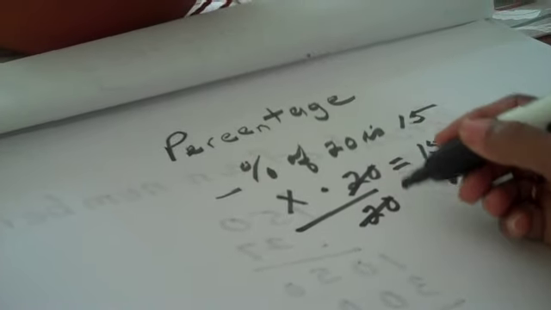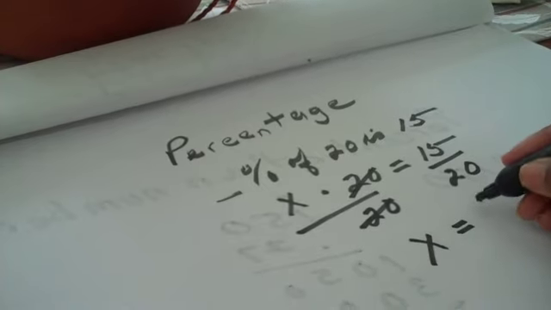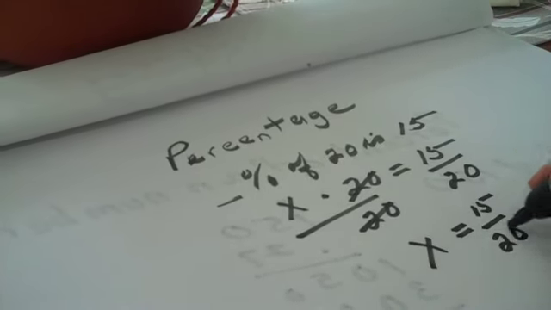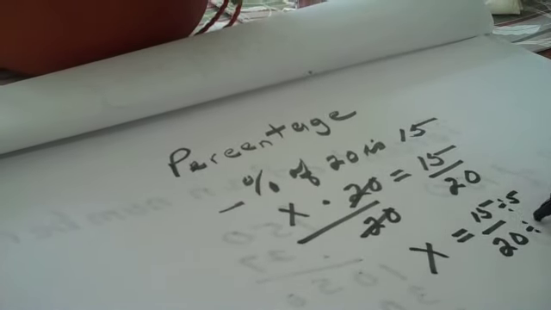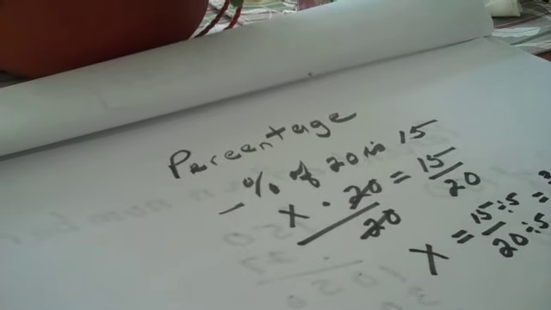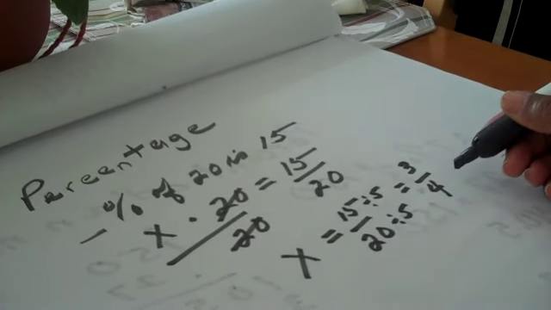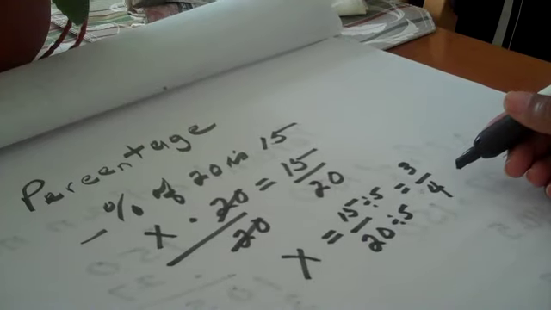The 20s divide out, and X then is equal to 15 over 20. And that can be reduced. We can divide by 5. And that'll give us 3/4. Now we have to change 3/4 to a decimal, because remember we were working with decimals, and then we went from percent to decimal, so now we have to go from decimal back to percent.